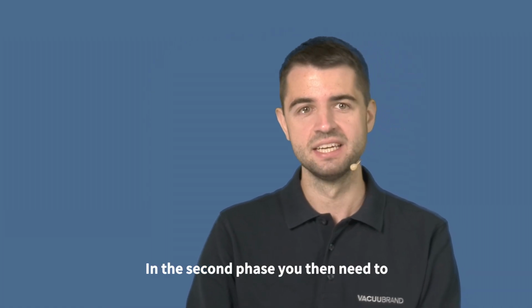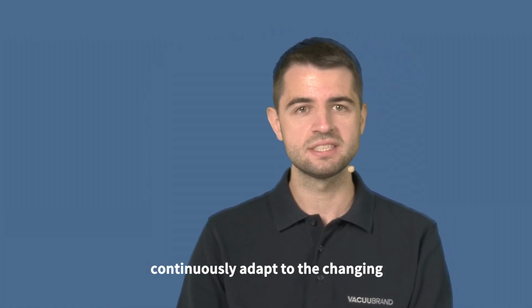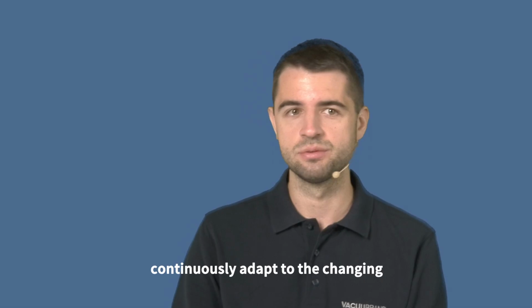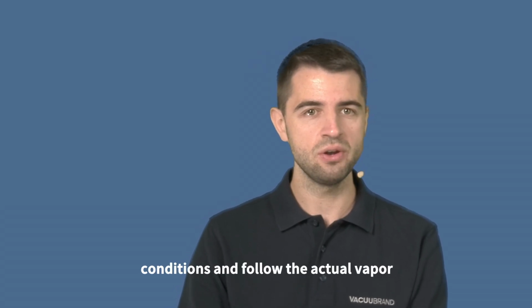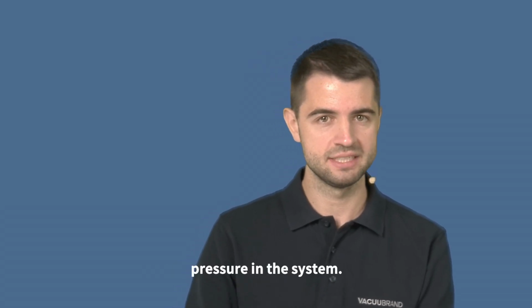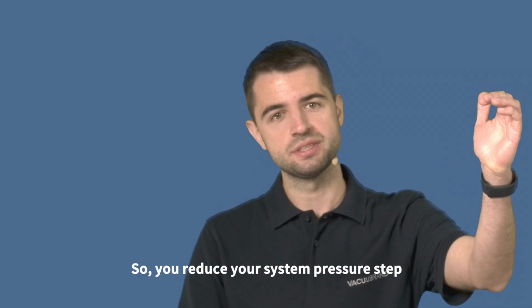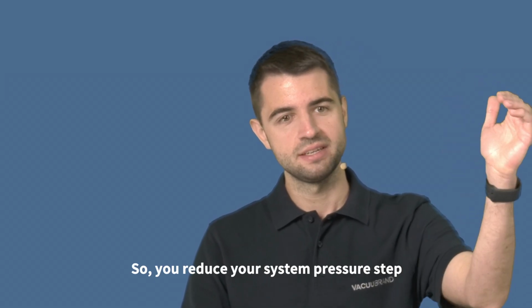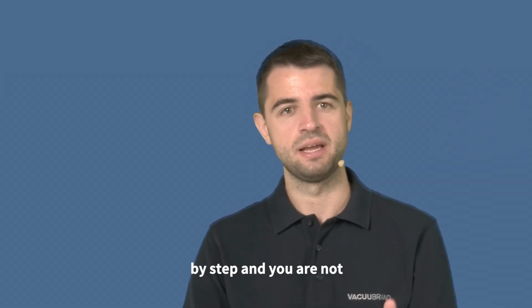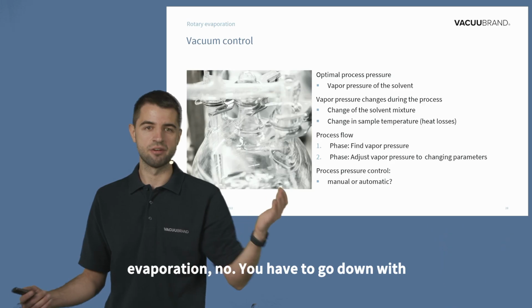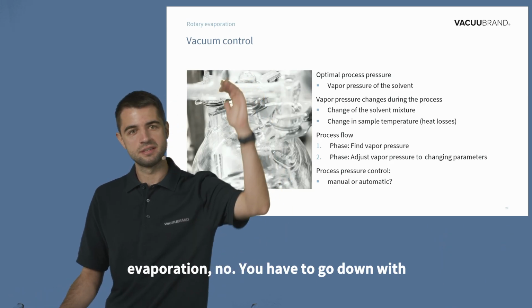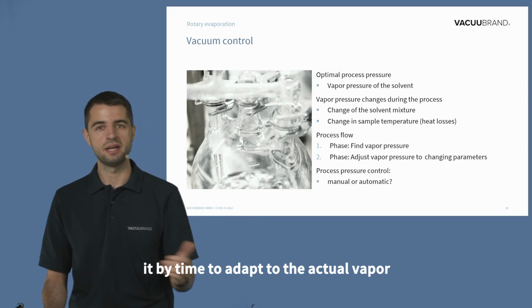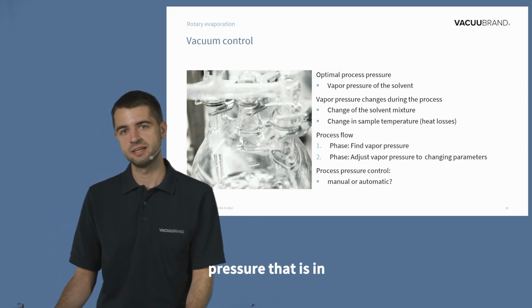In the second phase, you then need to continuously adapt to the changing conditions and follow the actual vapor pressure in the system. So you reduce your system pressure step by step, and you're not holding it at a certain level, the first level where you witnessed evaporation. No, you have to go down with it over time to adapt to the actual vapor pressure that is in your system right now.